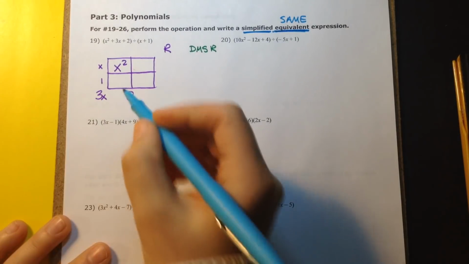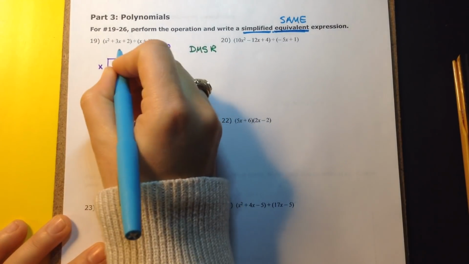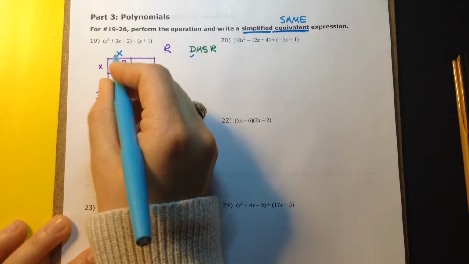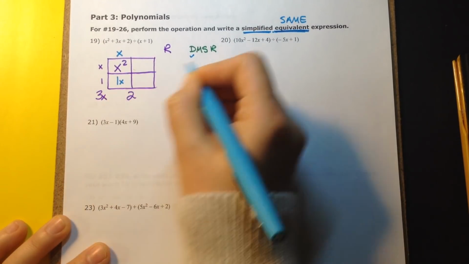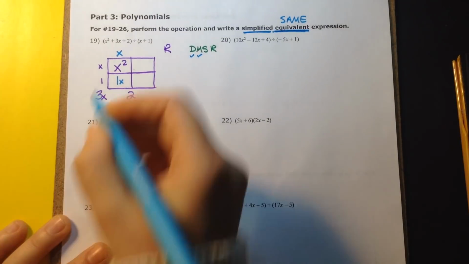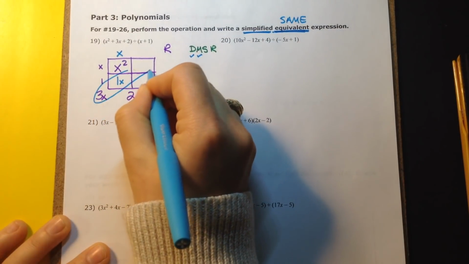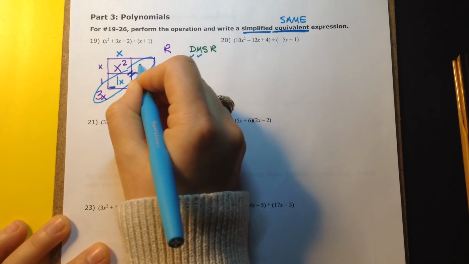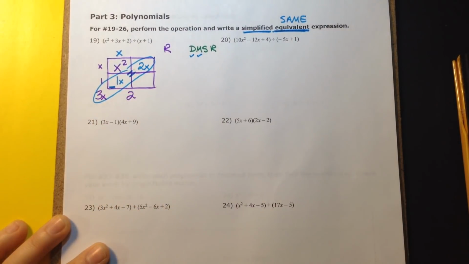Okay, we divide. X squared divided by x is a single x. Then we multiply. 1 times x is x. We subtract on the diagonal. 3 minus 1 equals 2x. 3x minus 1x is 2x.